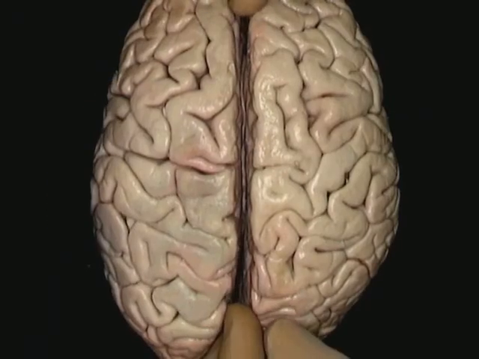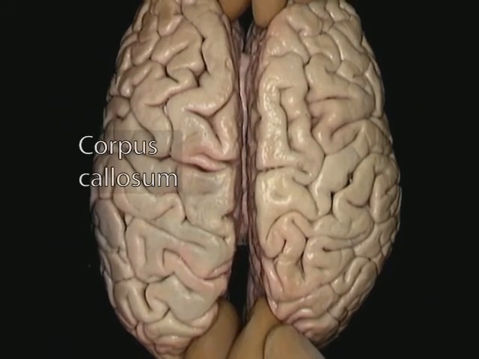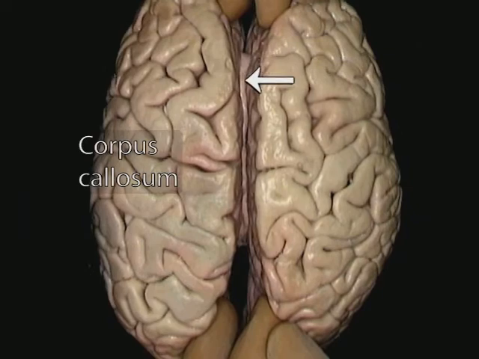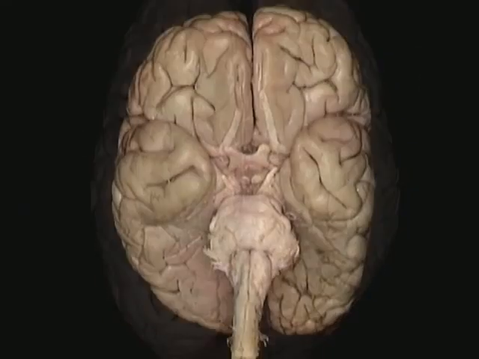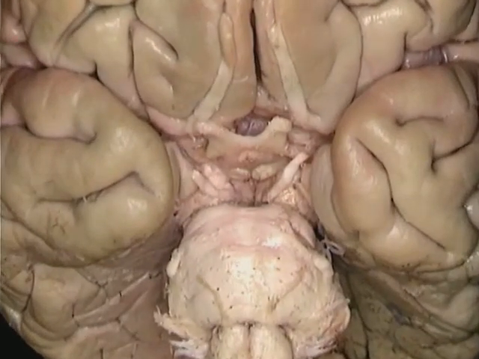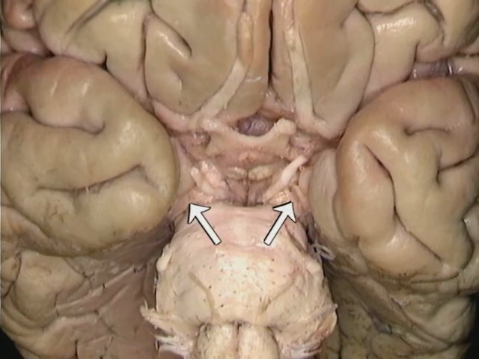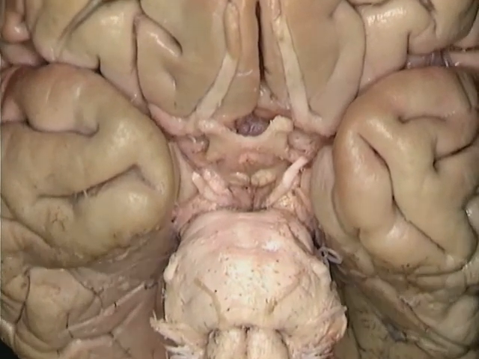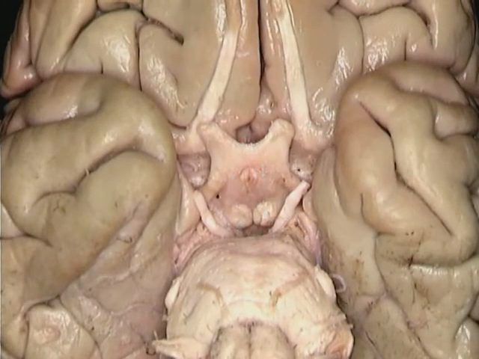The two cerebral hemispheres are connected across the midline by the corpus callosum, which runs all the way from here in front to here behind. The two cerebral hemispheres are connected below by the two cerebral peduncles, converging on the brainstem. They're also connected by the structures of this area, the floor of the third ventricle.